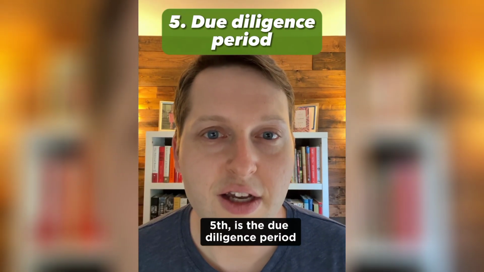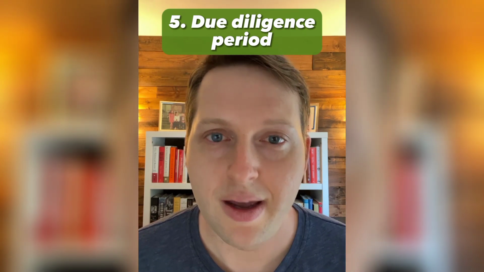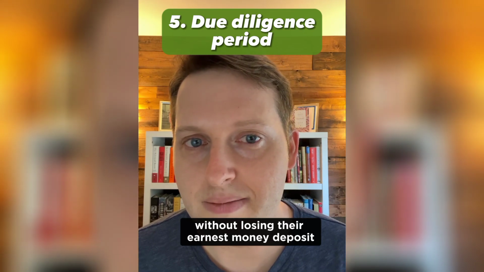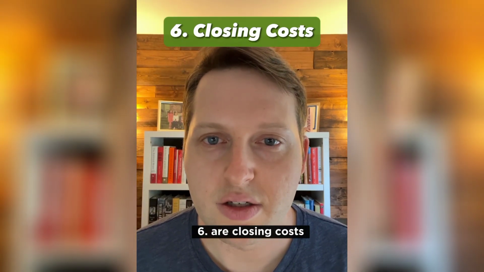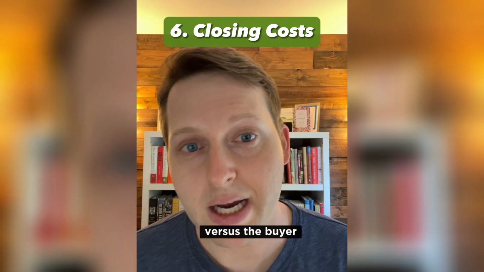5th is the due diligence period, which says how long the buyer can inspect the property and possibly terminate the contract without losing their earnest money deposit. 6 are closing costs, which detail what closing costs are paid by the seller versus the buyer.